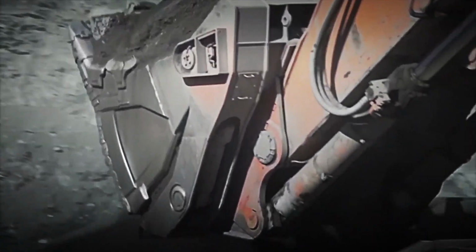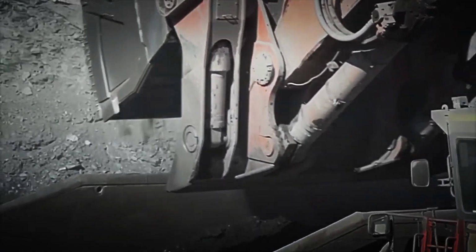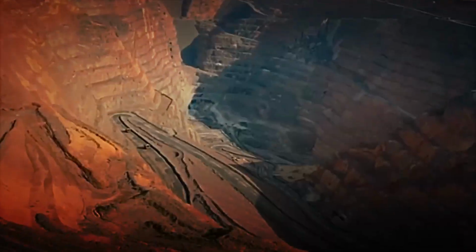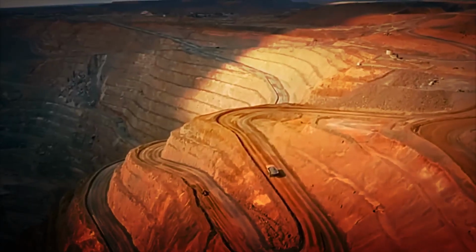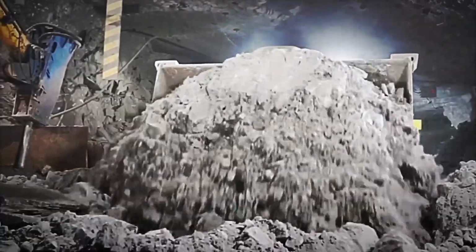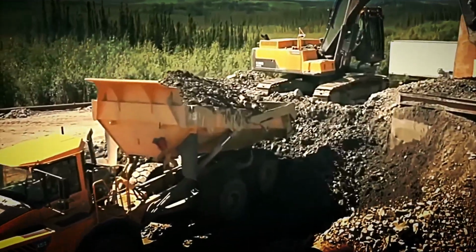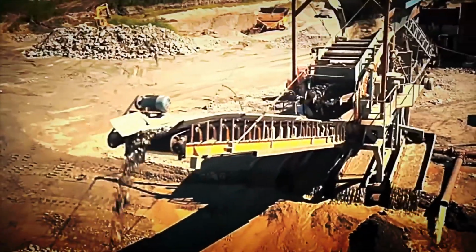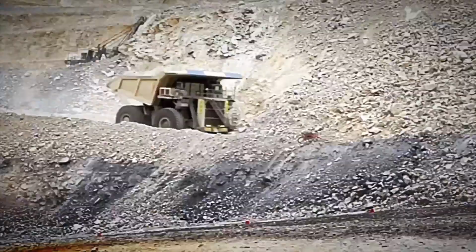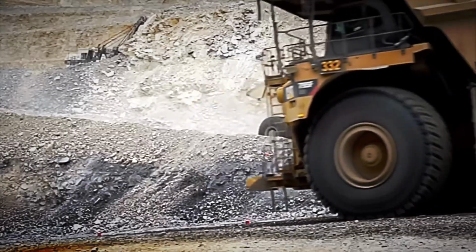The obtained material is transported to the surface by large mining trucks or conveyor systems, and from there the ore goes directly to the processing plant. This extraction route is considerably more expensive from an economic standpoint, requires much more developed infrastructure, and demands extremely strict safety controls to protect workers and the environment.